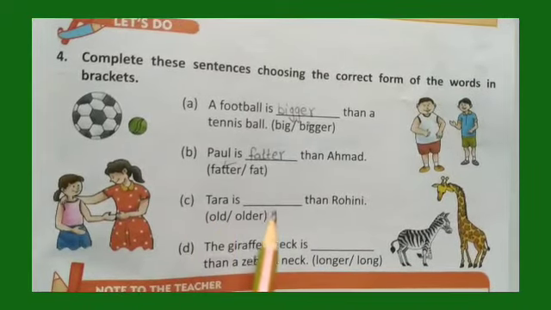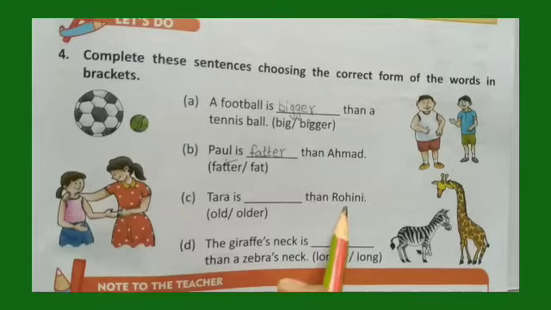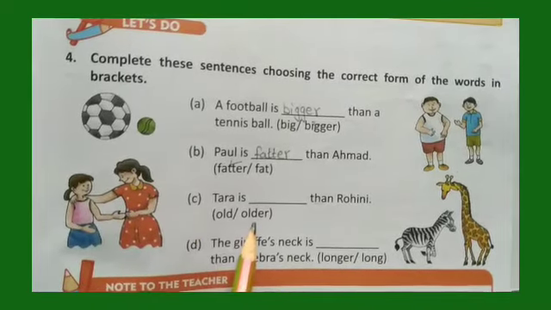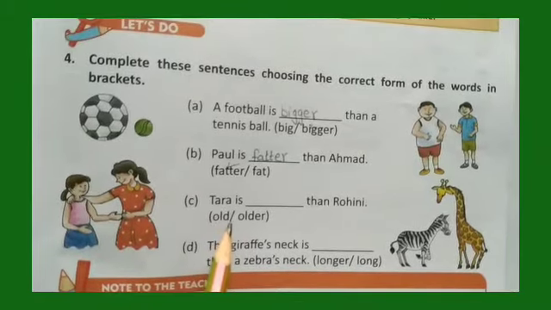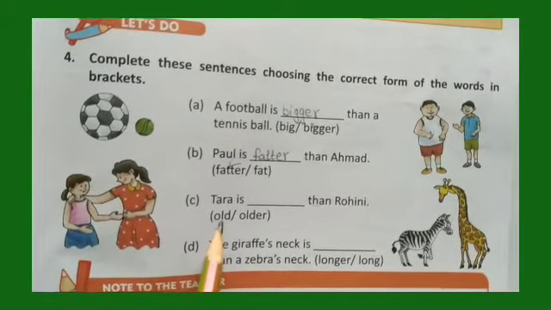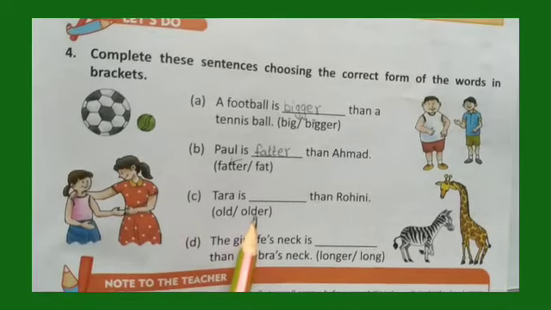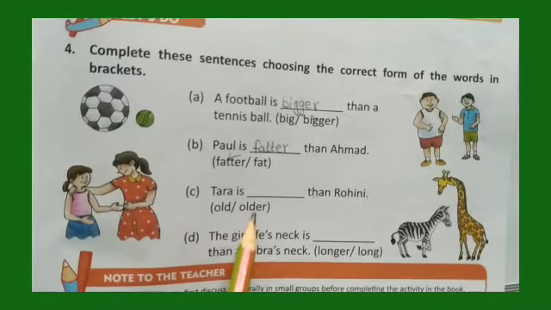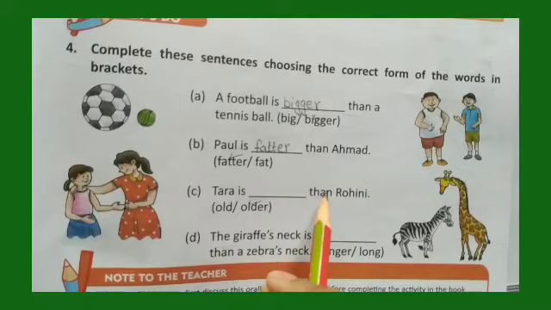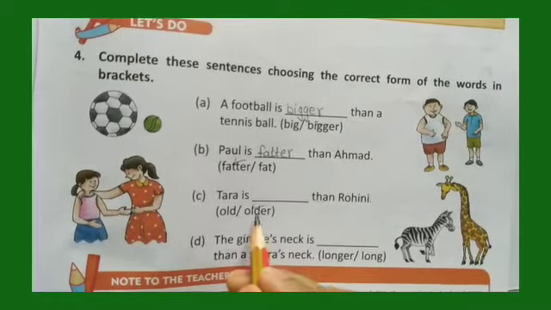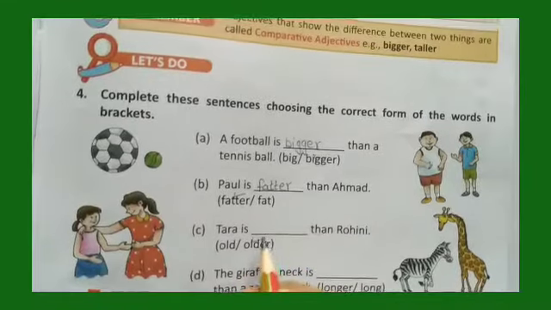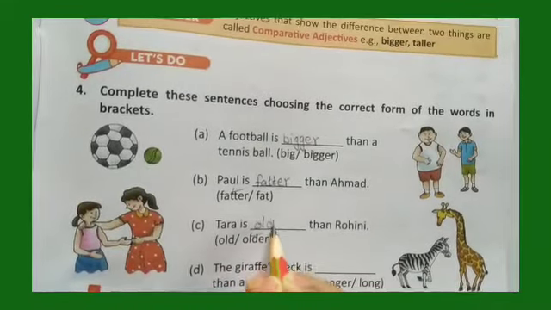C. Tara is dash than Rohini. Old or older? Right? The comparative adjective. To the adjective old, we add er and it becomes the comparative adjective. Right? So older. Than. Remember, okay? So when it is than, that means we have to use the comparative adjective. That is older.